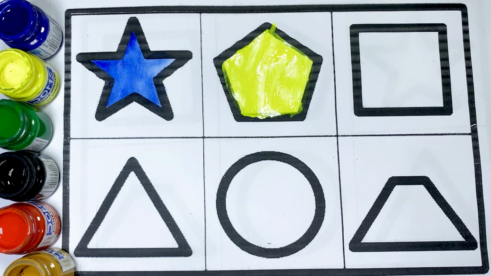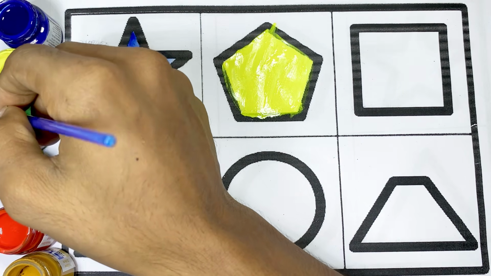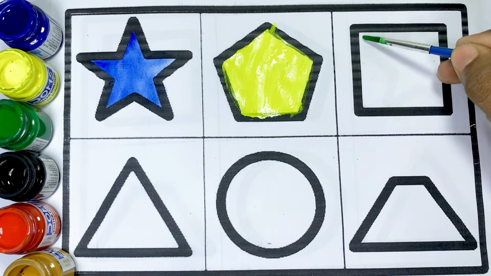Kids, now you draw a square, the shape of a square, and use green color.